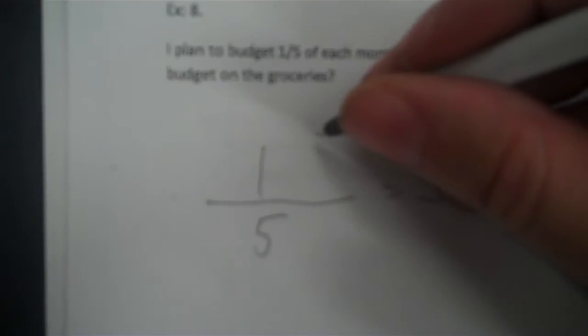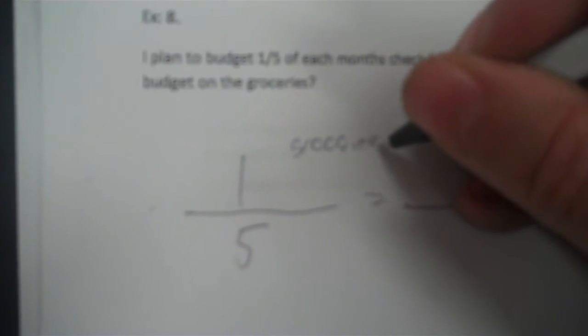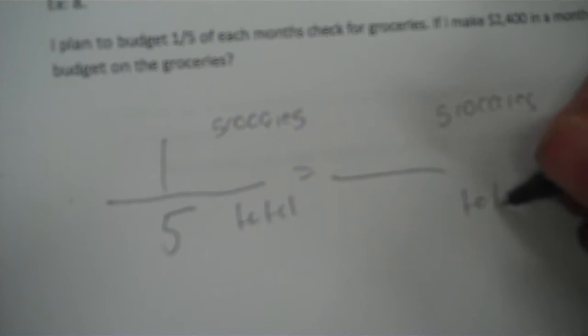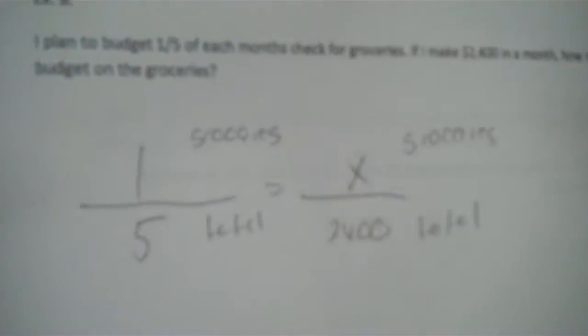Example 8, I plan to budget 1/5 of each month's check for groceries. If I make $2,400 in a month, how much can I budget on groceries? Okay, so 1/5. Now what are you doing with the 1/5? You put it on groceries. You're spending it on groceries. Now the 2,400, did I spend that on groceries? No, so it doesn't go here, it goes down here, X here. So 1 times 2,400 is 2,400, divided by 5 is 480. $480.